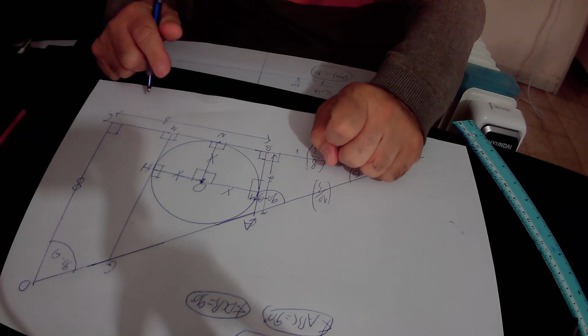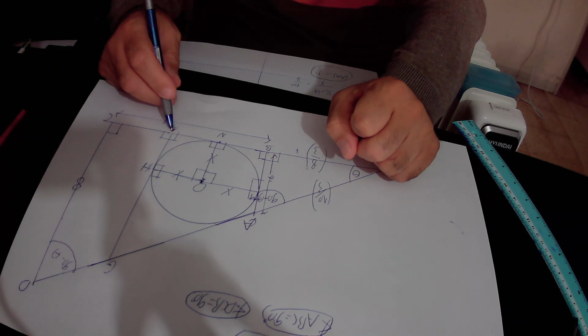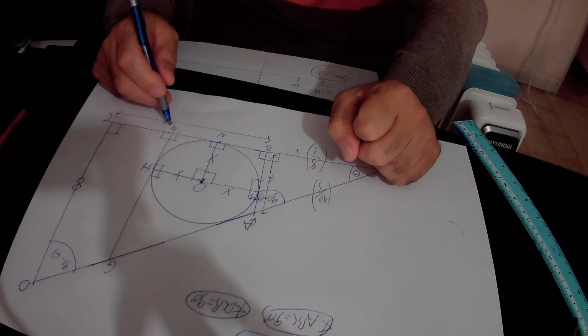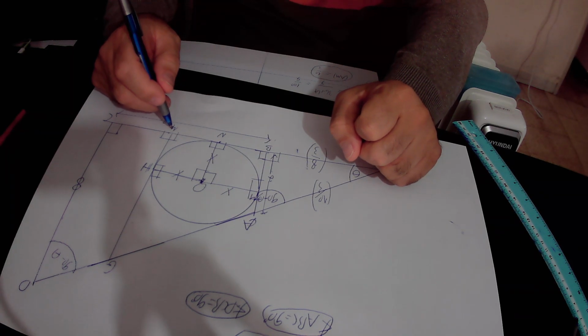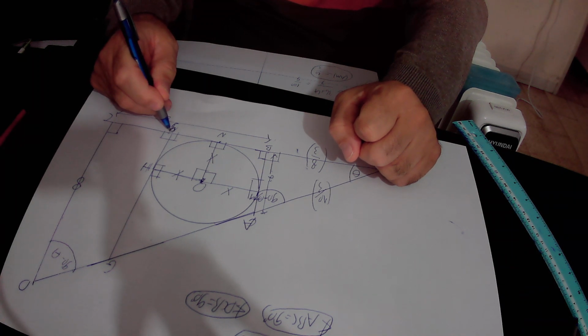So I will define the touching point of the perpendicular with BC, instead of the letter M, as point S.